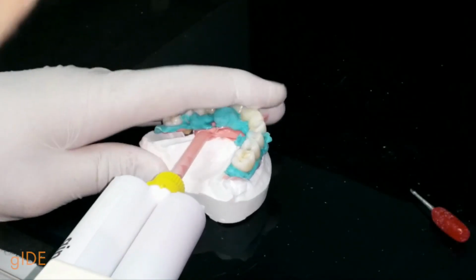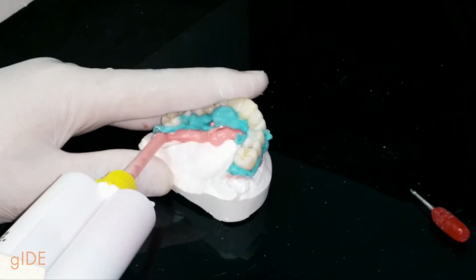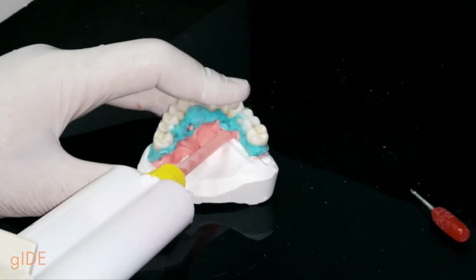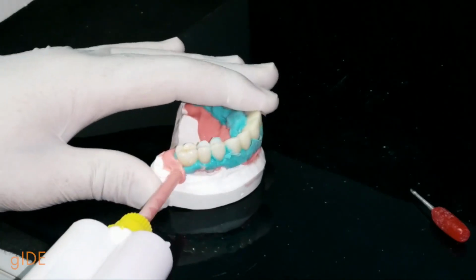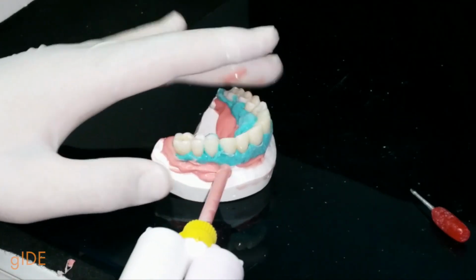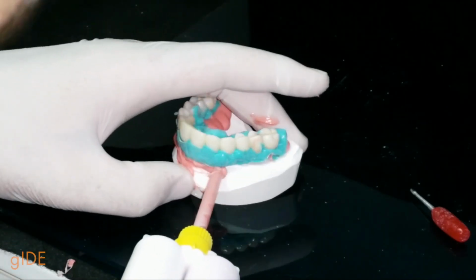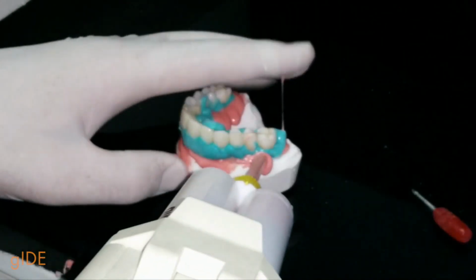Of course, we put the material also in the pontic area on the model in order to avoid any kind of bubbles, as you can see in the video. And in that way, again, we are able to have an ideal model, a model that maintains the reliability of the plaster in terms of 3D implant position, and at the same time the reliability of the silicone and the temporary restorations for the soft tissues.